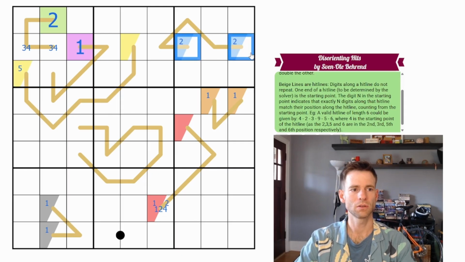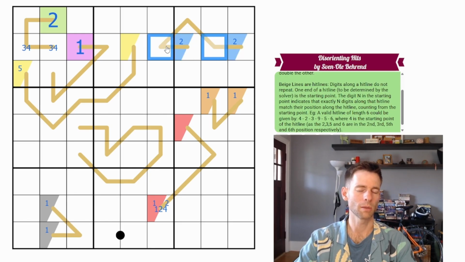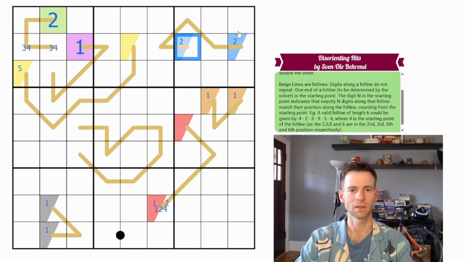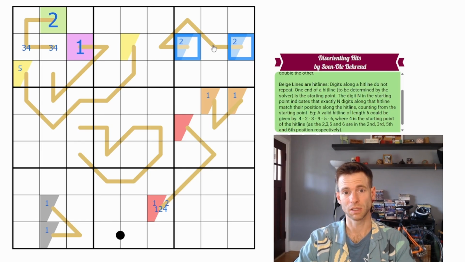What's going to happen with the 2 here? It might be difficult to make these match, eh? Because if the 2's on the starting point, regardless of where the starting point is, the second position is either going to be here or here, won't be able to be a 2. And also you can't repeat the 2 on the line anyways. So that won't be in the right place. The second position won't be correct. The first position won't be correct because it'll be a 2.